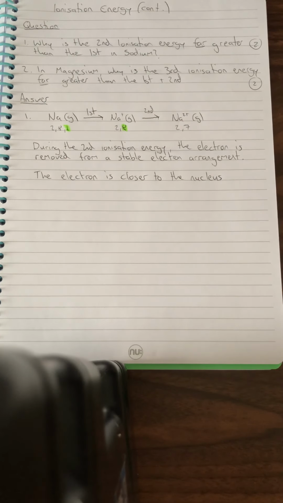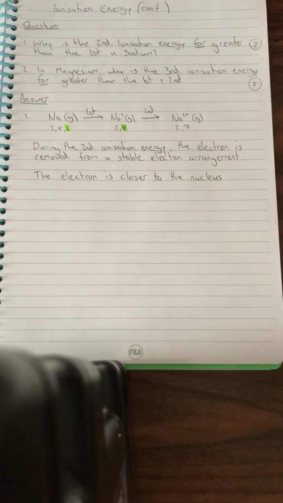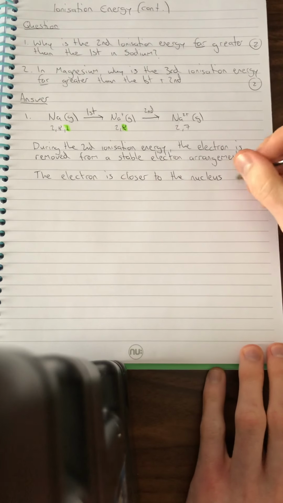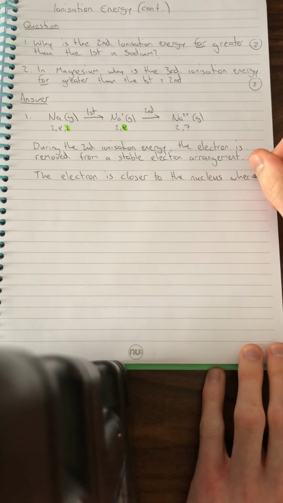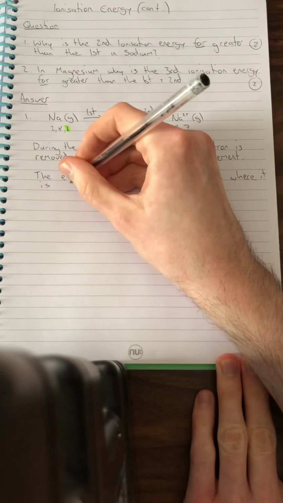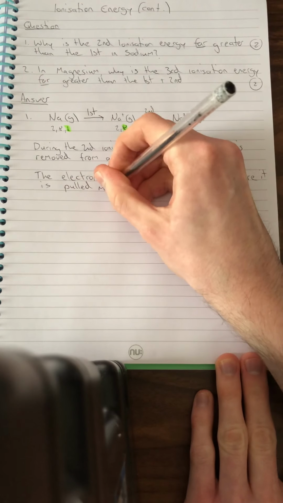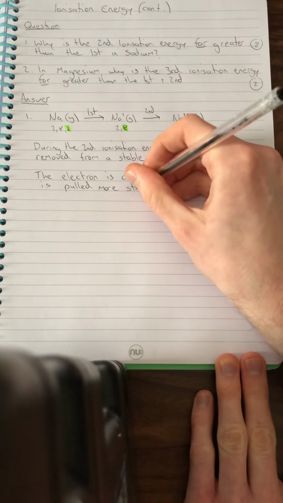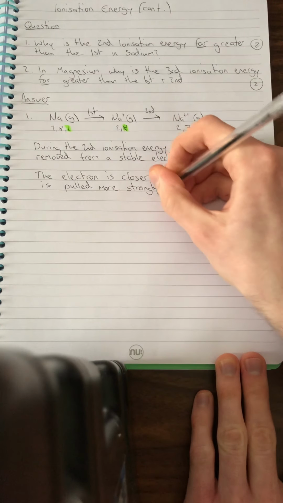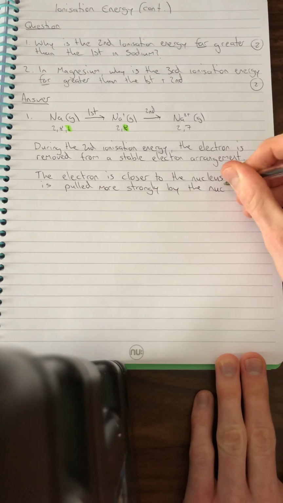However, again, it is higher. That isn't enough. So the electron is closer to the nucleus. You need to expand that, where it is pulled more strongly by the nucleus.